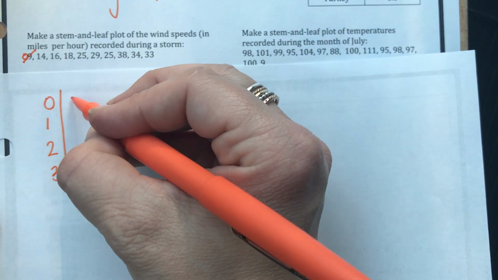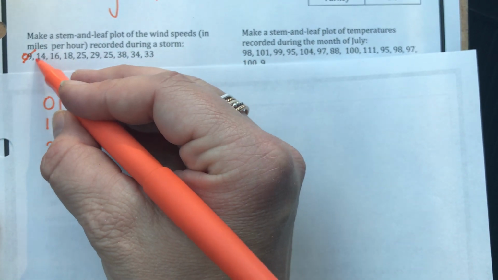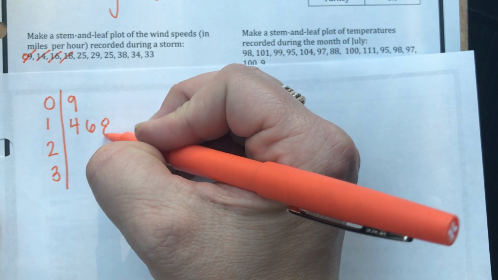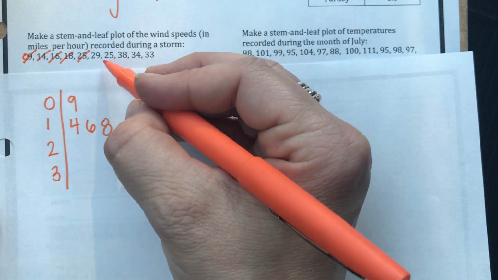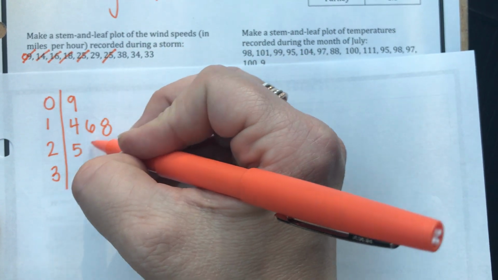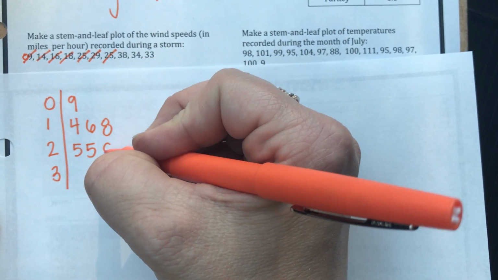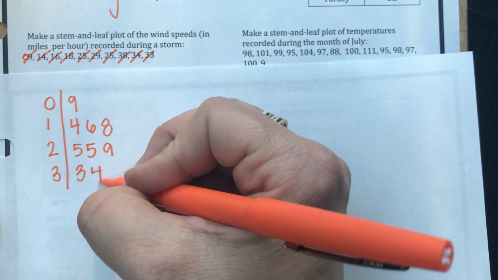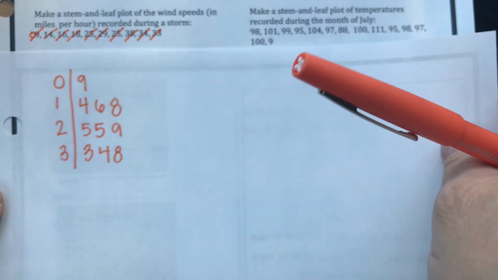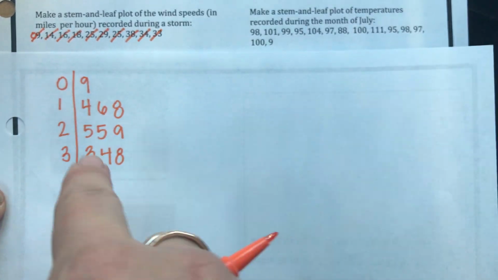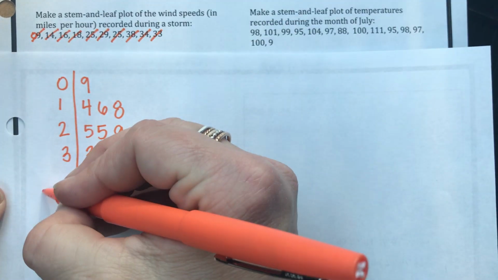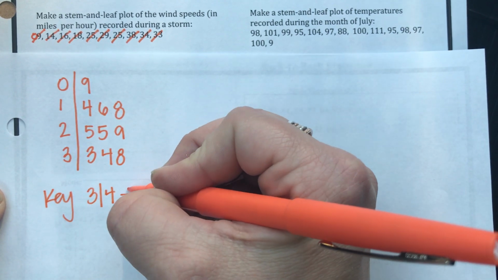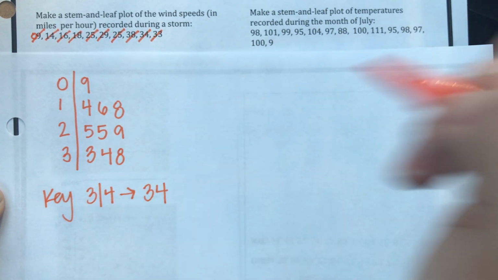So I have 0, 9. I have 1, 4, 6, and 8. I have 25, 25, 29, 33, 34, 38. So I separated the numbers into the stems and then the leaves. And then for my key, I'm just going to pick any one I want, 3, 4, and show that that means 34.